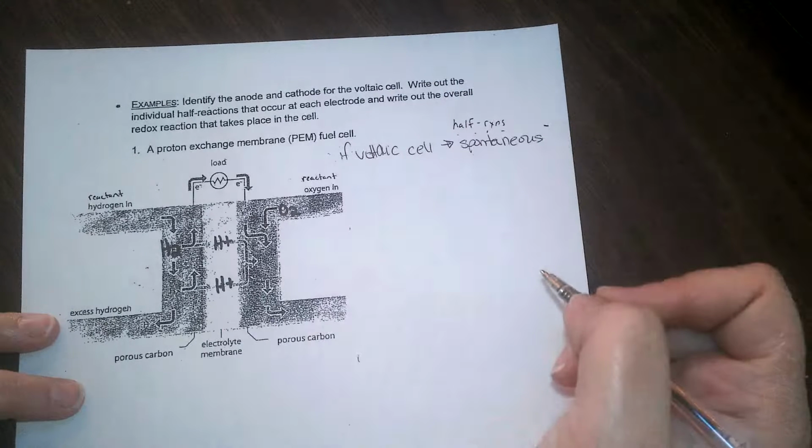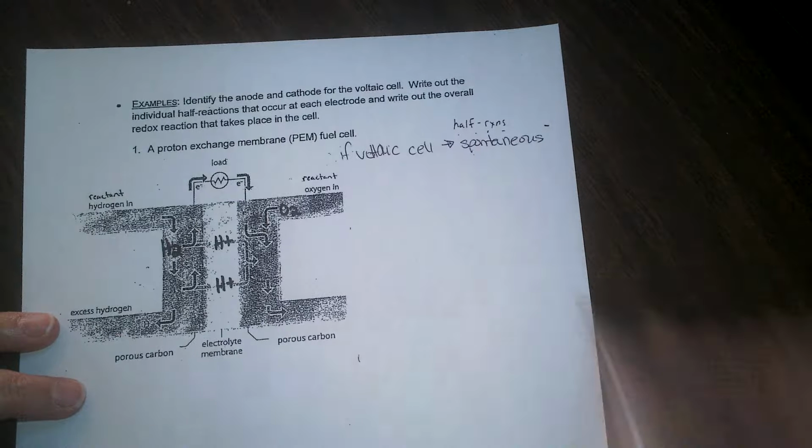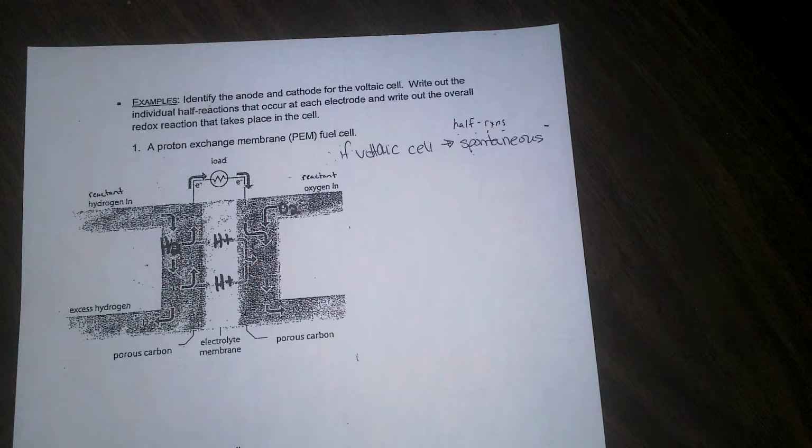Okay, so we have hydrogen ions and we have oxygen. Of those two, looking at table 7, which one is your strongest reducing agent? We've got hydrogen, hydrogen ions, oxygen, hydrogen ions, and water. Those are our options.